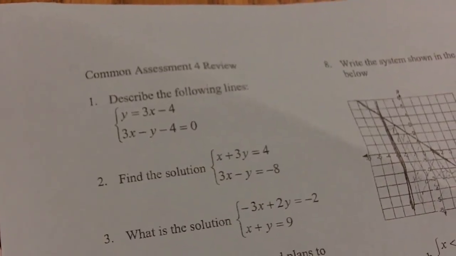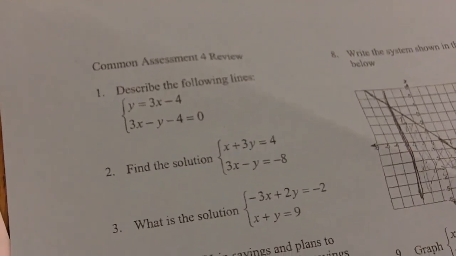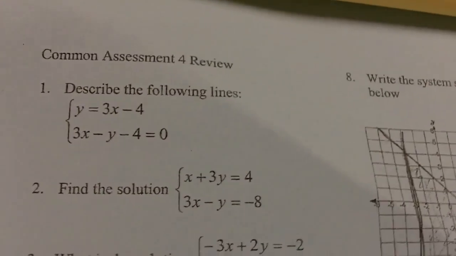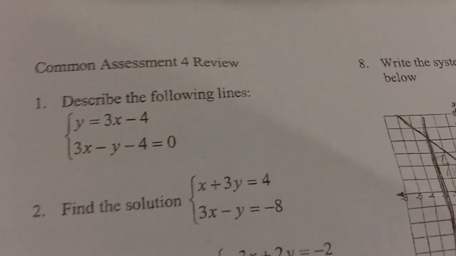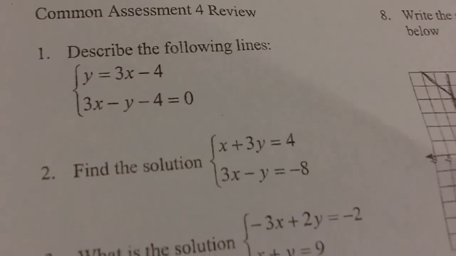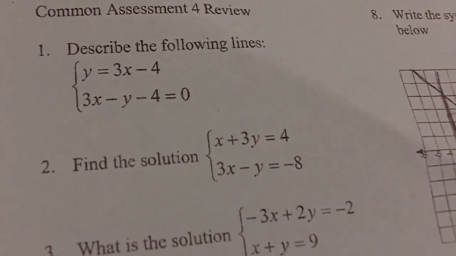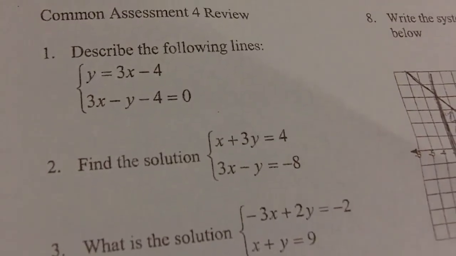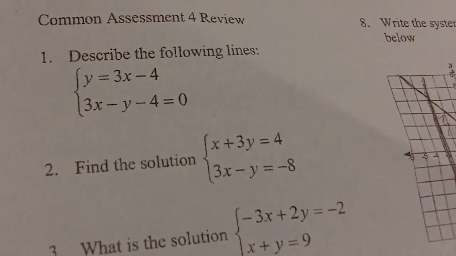Alright. Today we found out we're going to take a common assessment this Friday. So today we're doing a practice common assessment. Basically this whole week is going to be reviewing for the common assessment. We learned a lot of things in this unit, so try and keep track of all of them, write them all down, everything we've done. But right now, we're just going to work on this practice common assessment we gave you.